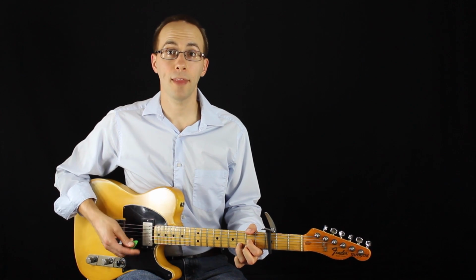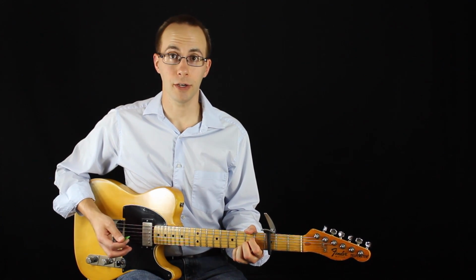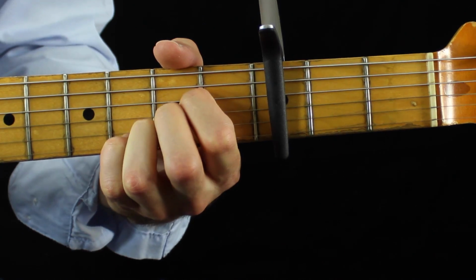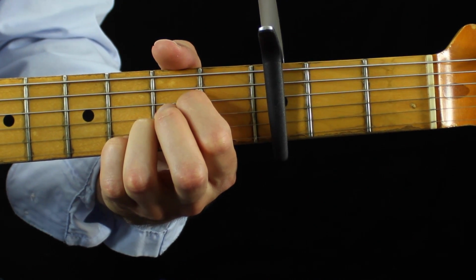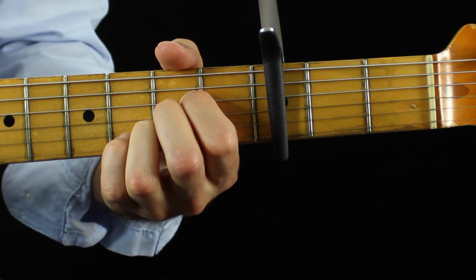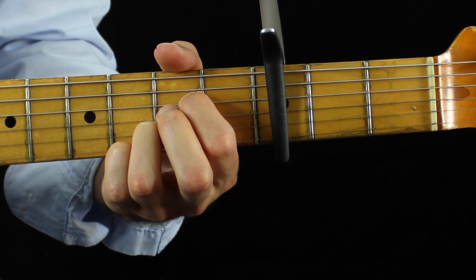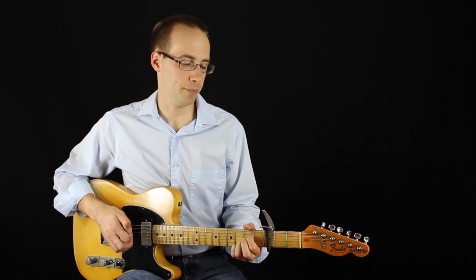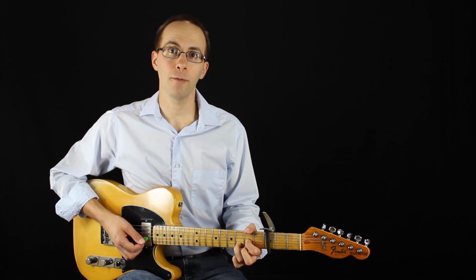And I do want to point out that the A to A7 transition can actually be played by lifting the 2nd finger. So going from the A chord to the A7, all you have to do is lift the 2nd finger. It's a little bit of a shortcut. All right, so let's play this one together very slowly.